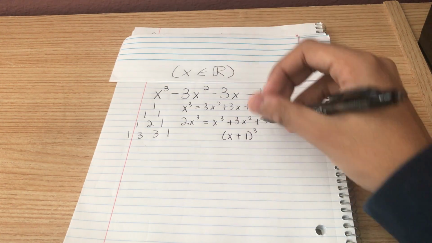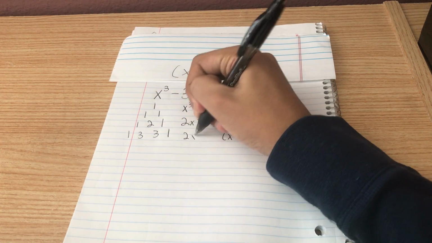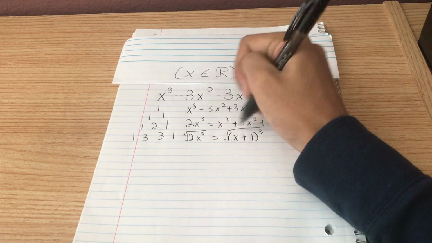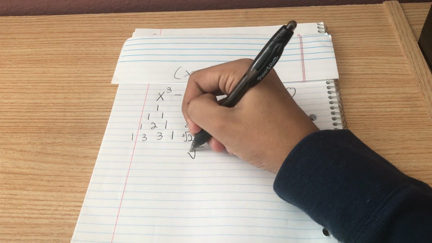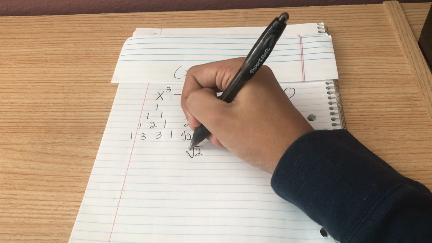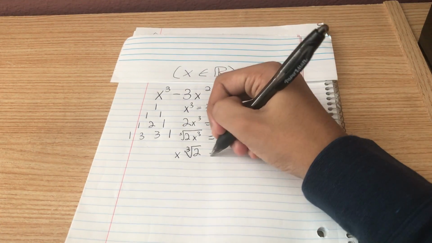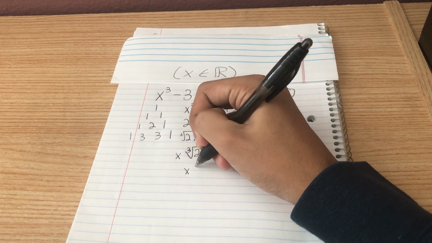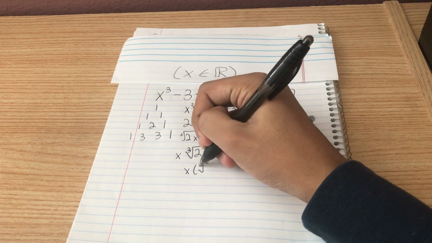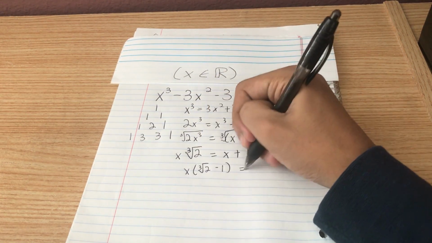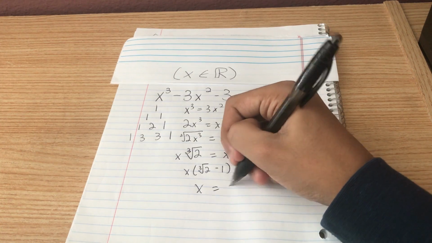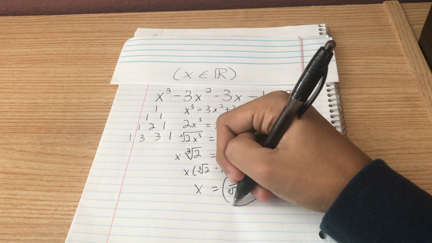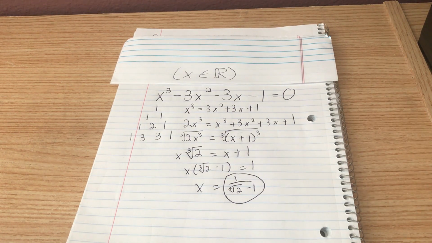But anyway, now that we can factor it like this, we still have 2x cubed on this side. Let's just cube root both of these. So we get the cube root of 2 times x, cube root times x equals x plus 1. Now subtract x on the other side, get x, and then you can factor out an x, of course, times the cube root of 2 minus 1 equals 1. X equals 1 divided by the cube root of 2 minus 1. And that is our answer. And of course you can rationalize the denominator if you'd like, but I'm not going to do that.